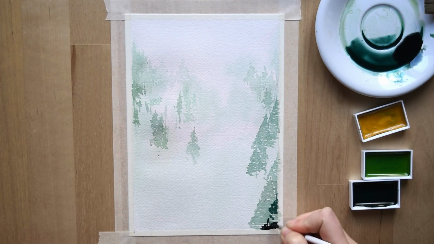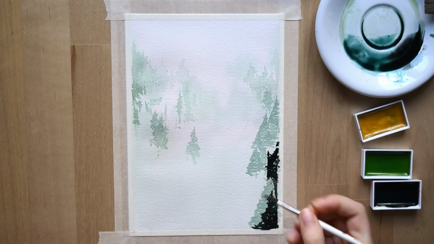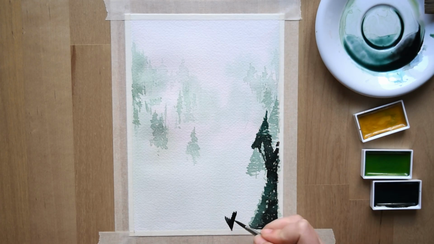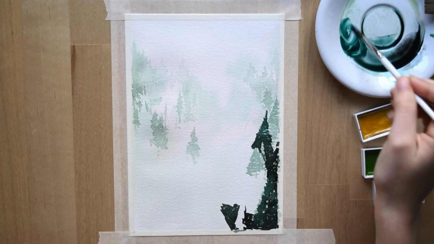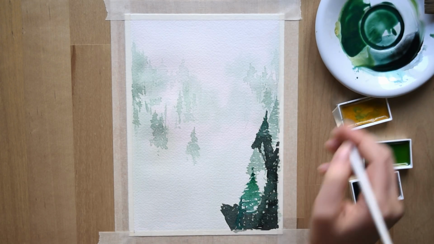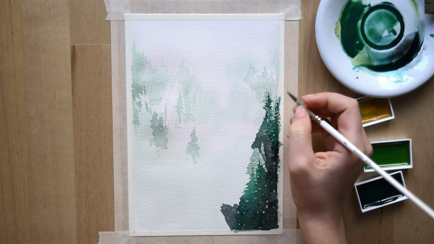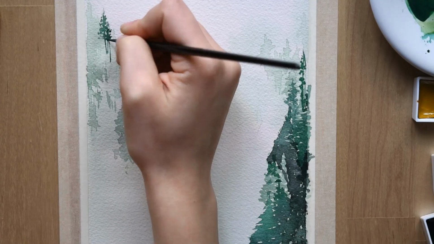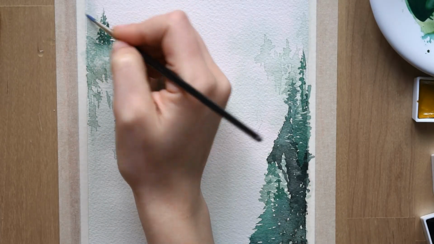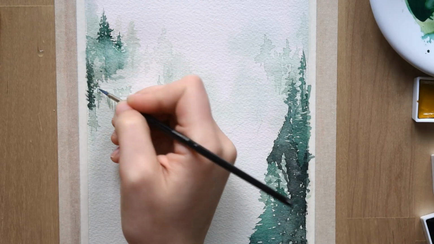And now that my paper is dry, I'm adding the first tree details, the first forest. Again, I believe watercolor painting is about being a little bit patient, because it takes layers to build up the image and get the result you have in your mind. Trying to create this gradient, this foggy looking forest, always needs a lot of layers. I mean, you need the very far back pieces and then the very front vibrant darker looking spots.